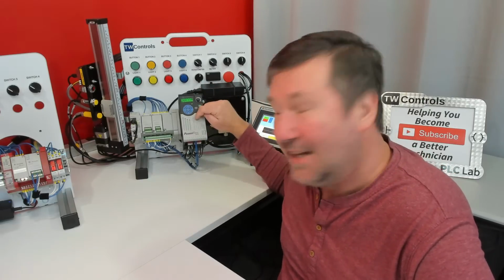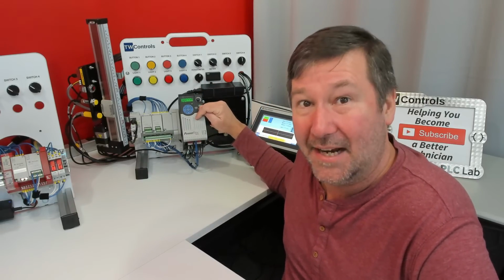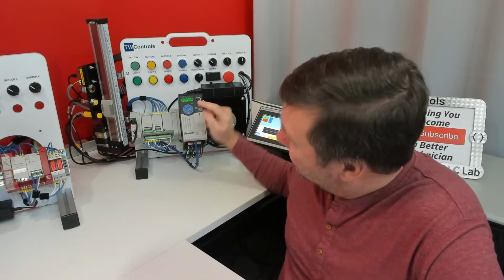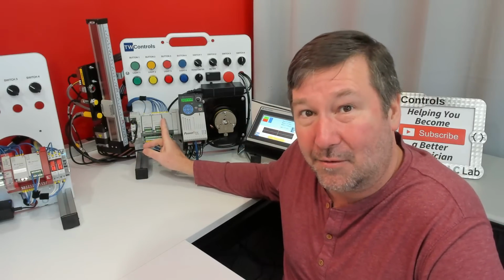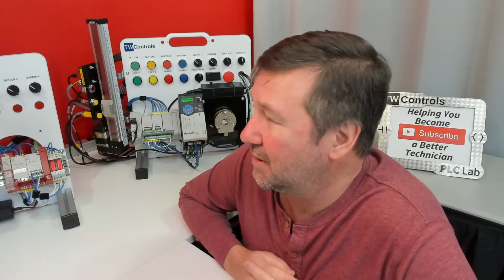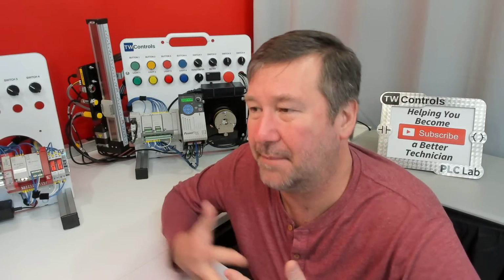So in this one's case, we want to integrate it. We've got to have something that talks Ethernet IP. In this one's case, we can go a little broader. We can exchange data with something that can do Modbus TCP or something. But for the most part, you're going to need to select some type of SCADA software. That's that Ignition that I was talking about earlier.